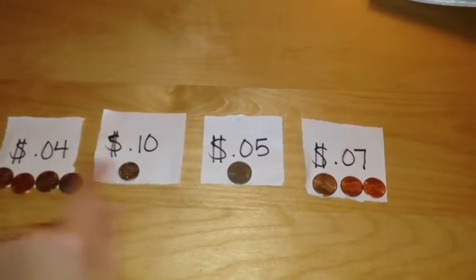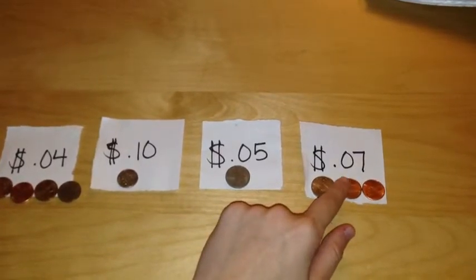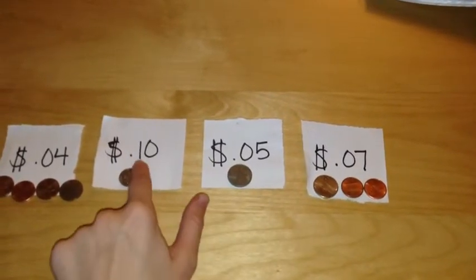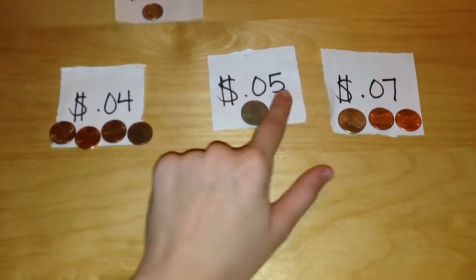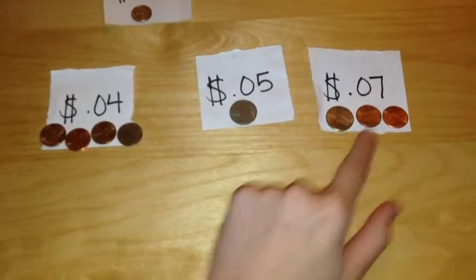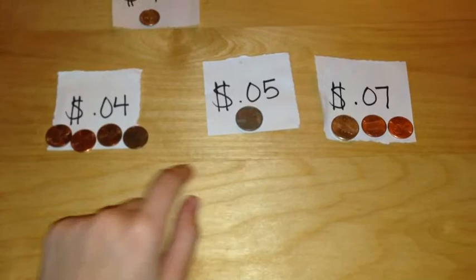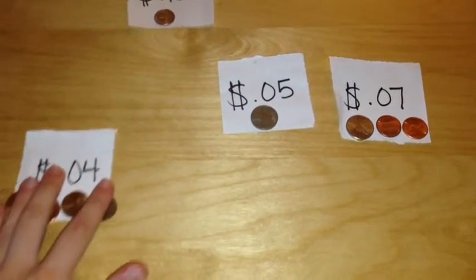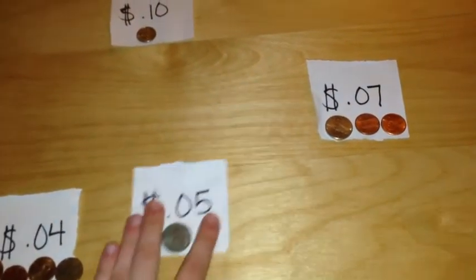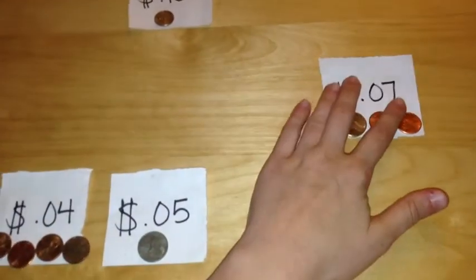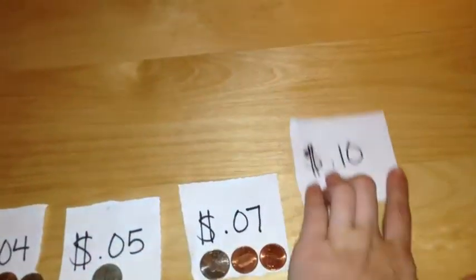4 cents, 5 cents, and 7 cents all have a 0 in front, so we know they are smaller than 10 cents. Now I'll look at the hundredths. We have 4, 5, and 7. We know that 4 is a lower number than 5 and 7, so 4 cents will be the lowest amount, followed by 5 cents, 7 cents, and then 10 cents.